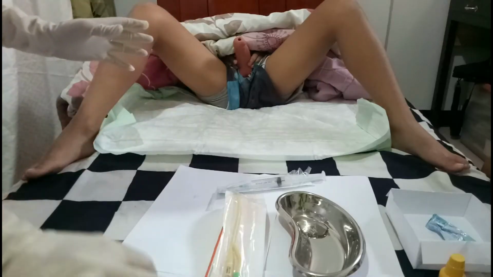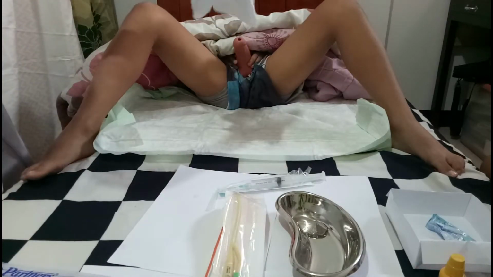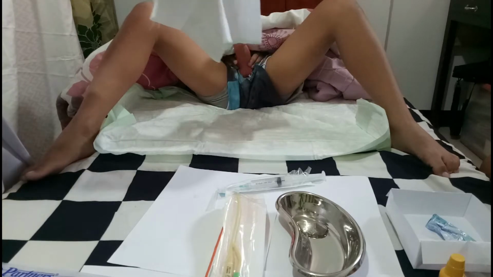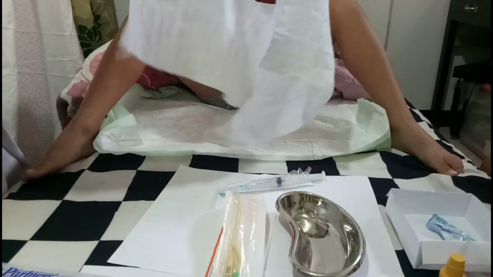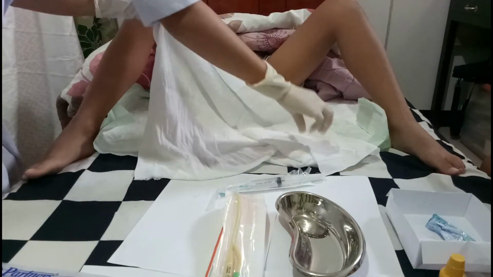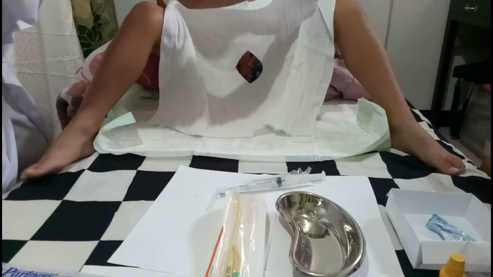Next, I will place the second drape on the patient to provide privacy and sterility to the patient's penis. This is to provide sterility to the patient.